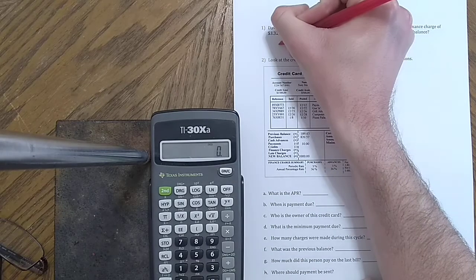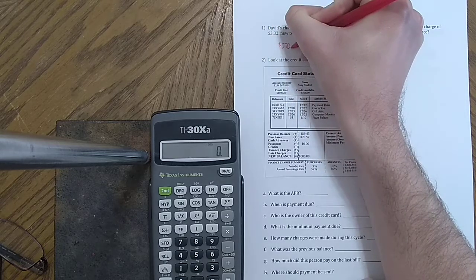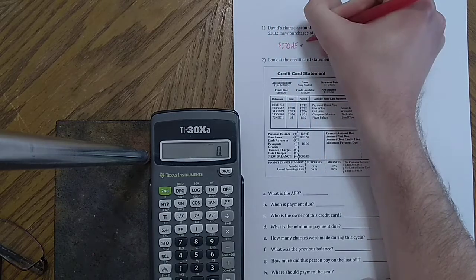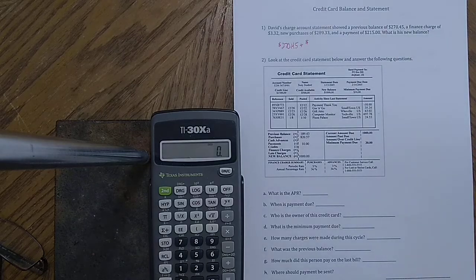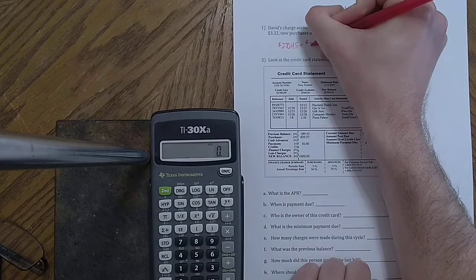His previous balance was $270.45. Remember, that means he owes that money since this isn't a bank account. This is a charge account or a credit card account. He has a finance charge of $3.32. What that means is that last month or last billing cycle, he didn't pay everything off, so now he has to pay a little bit extra in interest.